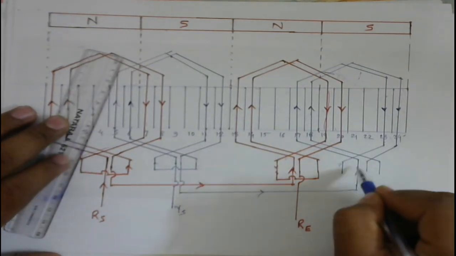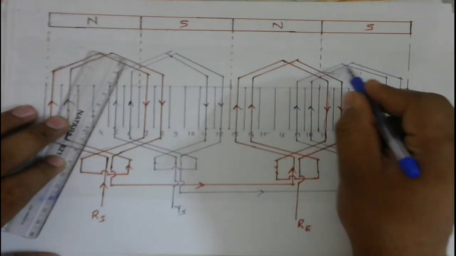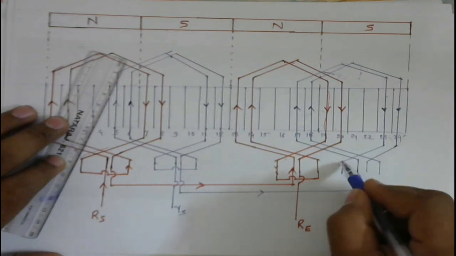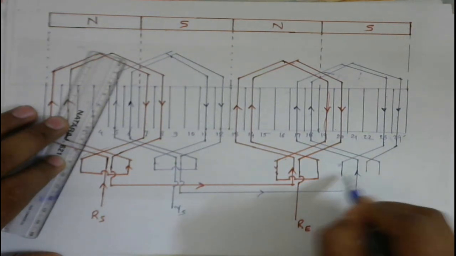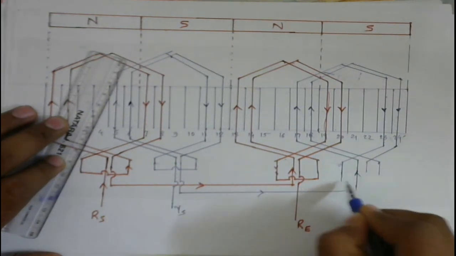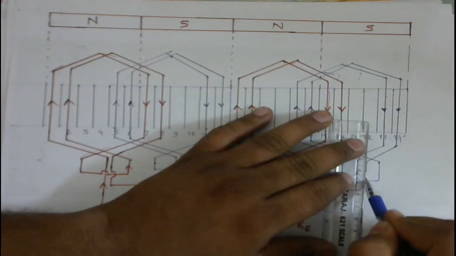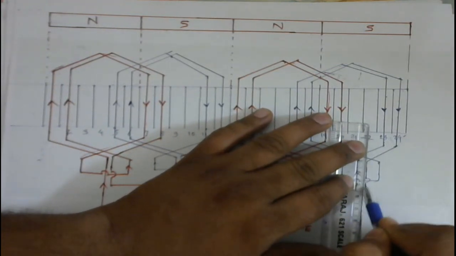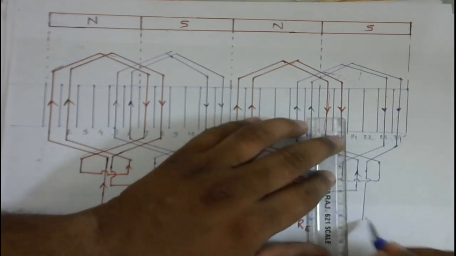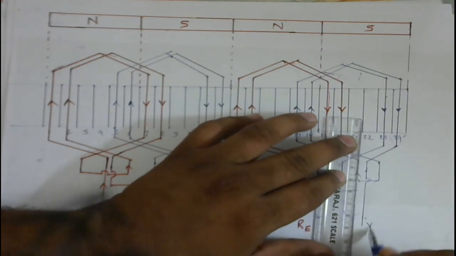Here it is upward, it is flowing like this, it comes out here. This terminal should be connected to the start of the second one, and this is nothing but the end terminal of Y phase winding, so I will name it as YE.